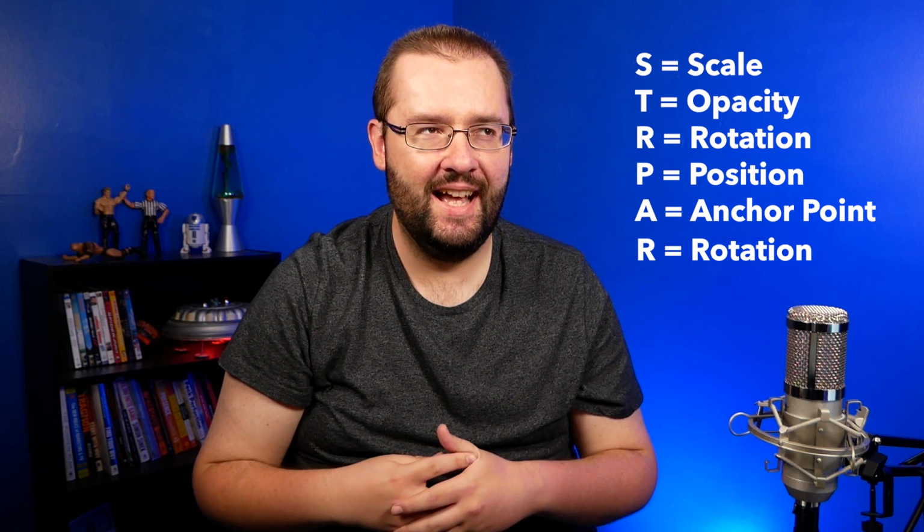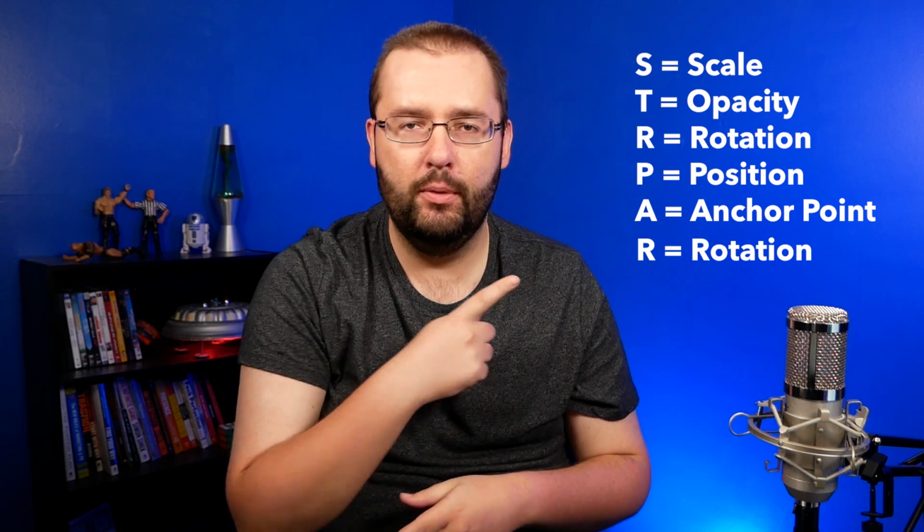And just to go over it very quickly, some helpful shortcuts when it comes to bringing up layer properties is S is for scale, T is for opacity, R is for rotation, P is for position, A is for anchor point. I'm not sure if I missed any, but if I did, they'll be right here.